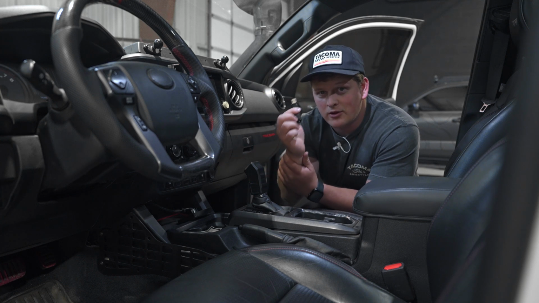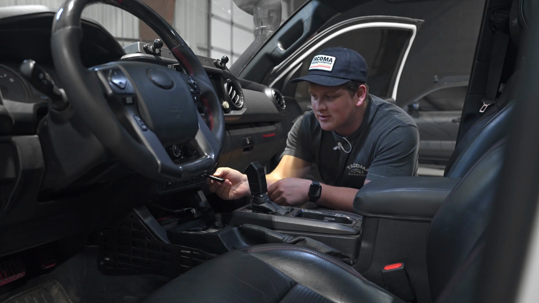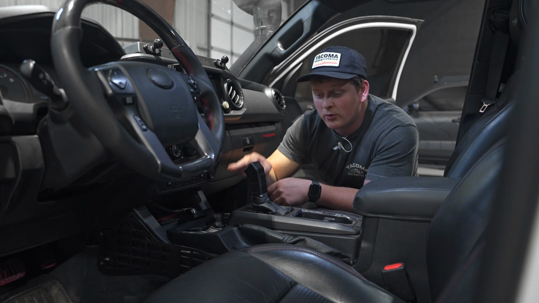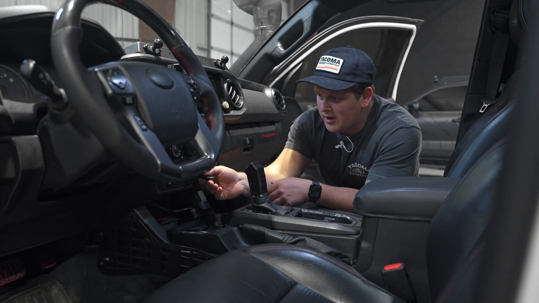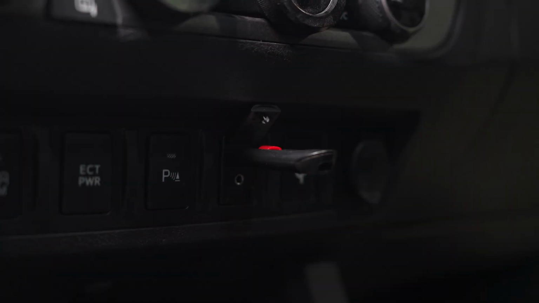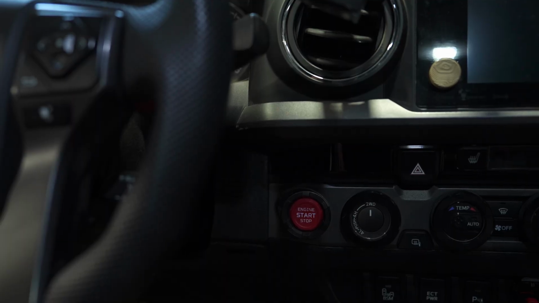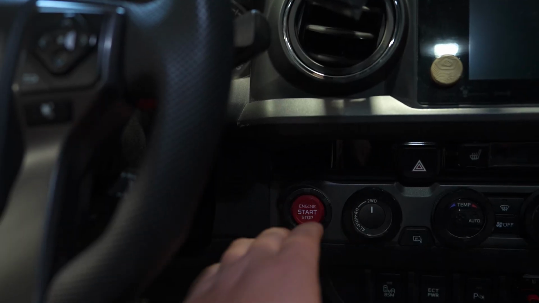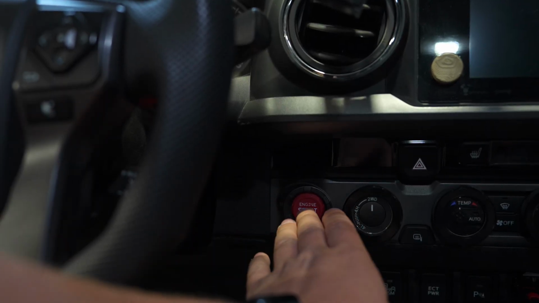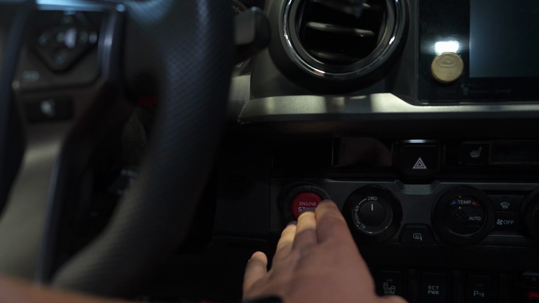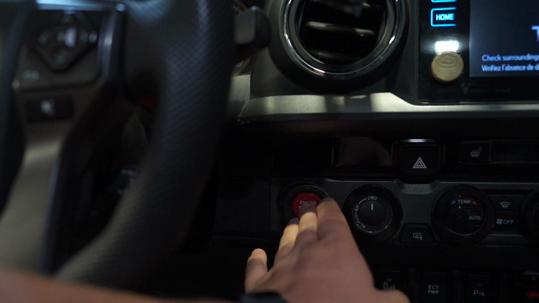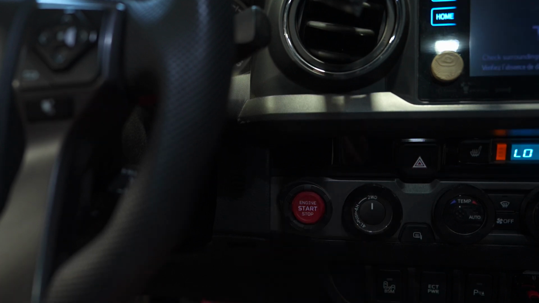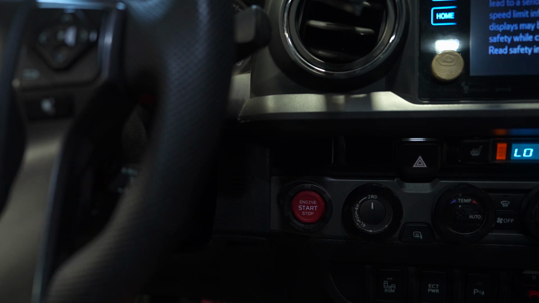So we're going to take our USB drive and plug it into this USB-A port that you would normally use just to charge your phone, right here near the center console. So I'll just plug that in. Next, you're going to need to have the key, and we're just going to push the button without our foot on the brake pedal. We just need to turn the car on, so we're going to push it once, and then push it one more time. Now that the car has power, we'll be able to do what we need to do to change the images.